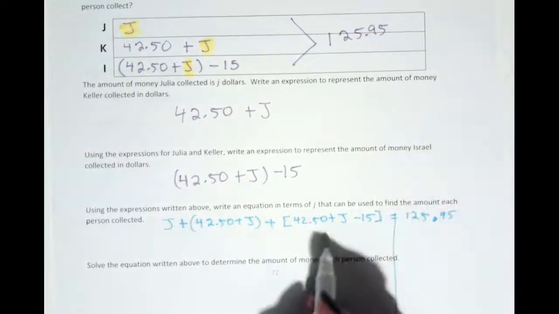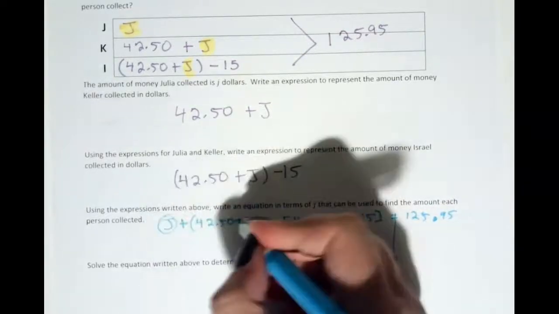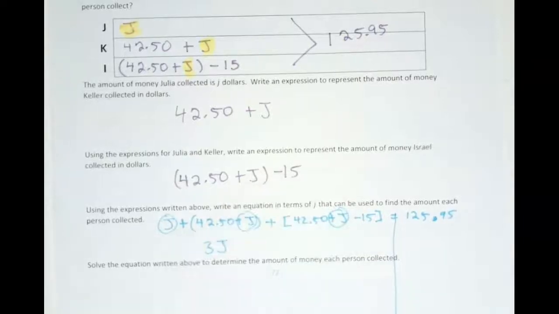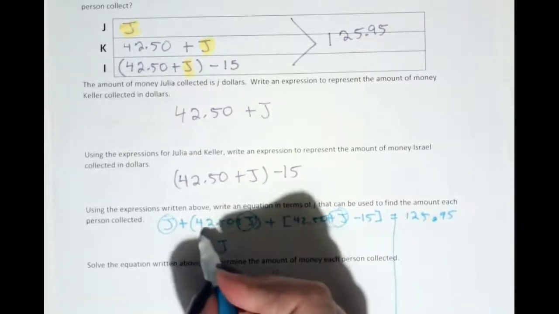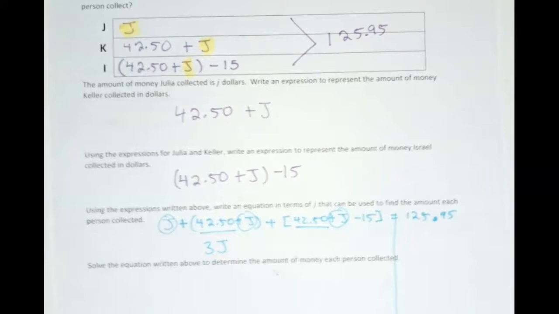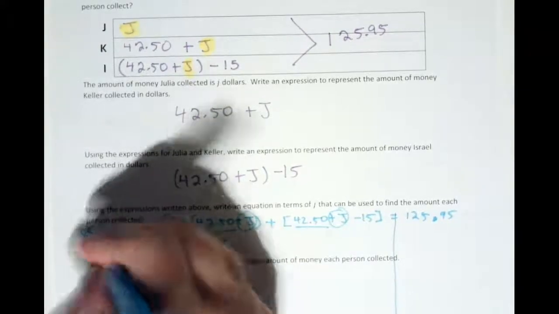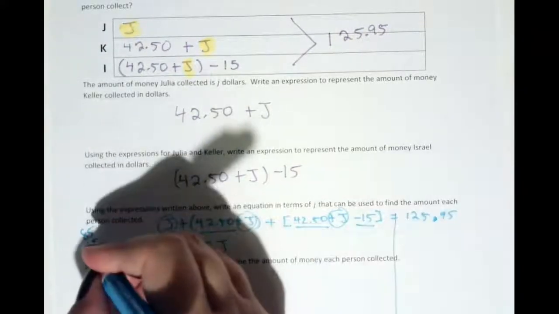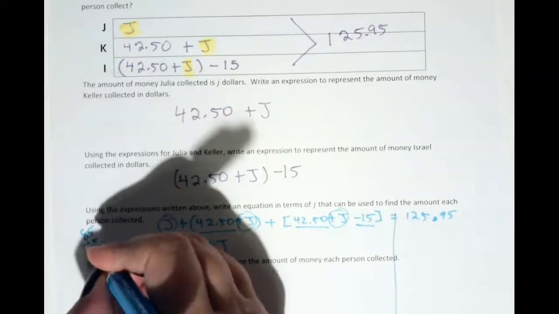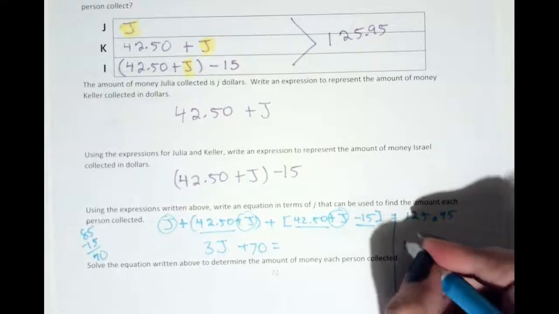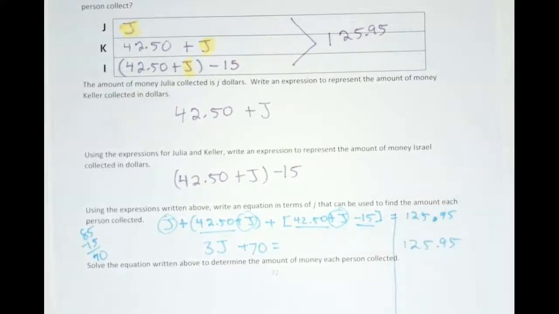So then I could combine like terms, have Julia's amount and Julia's amount. So 3 times Julia's amount, and $42.50 and $42.50 together is $85 minus the 15. I'm just combining all those would give me 70 equals $125.95.